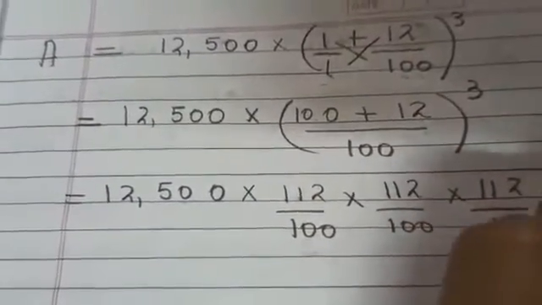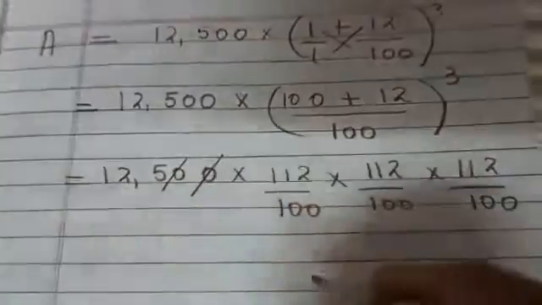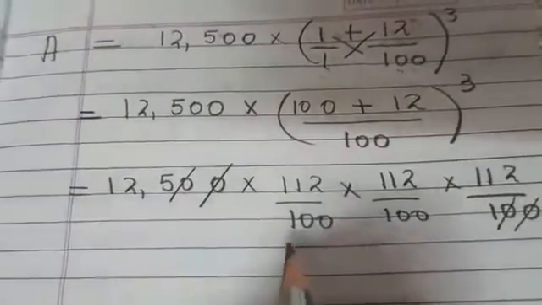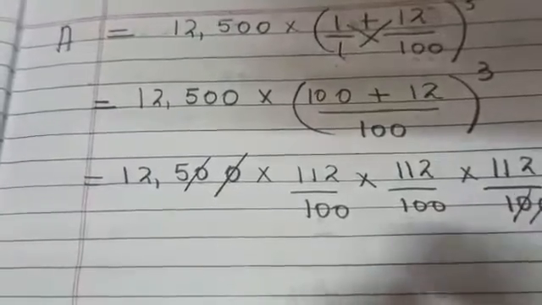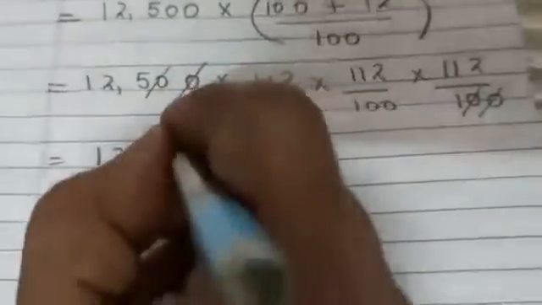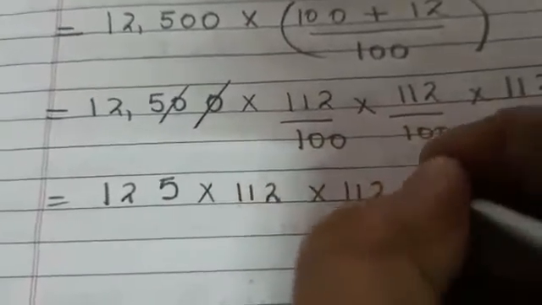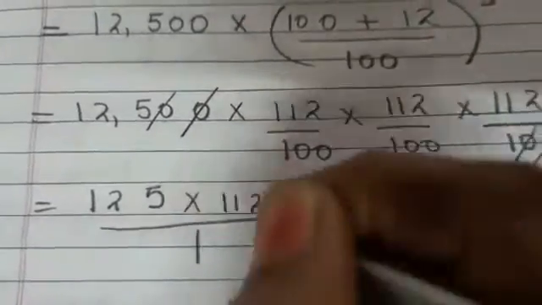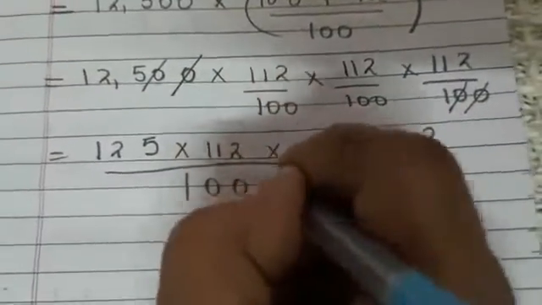112 upon 100. Now you have got 2 zeros here, so I'm cutting the 2 zeros with these 2 zeros. And I told you when the denominators are 100, 1000, calculation is easy. So now I'm writing 125 multiplied by 112 into 112 into 112 upon 1, and here 1 2 3 4 zeros.